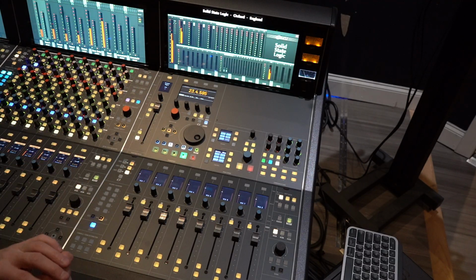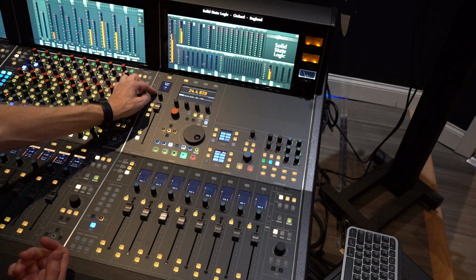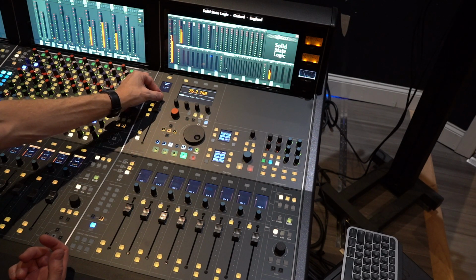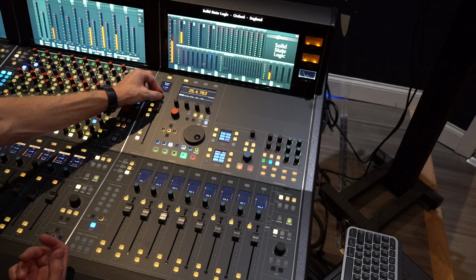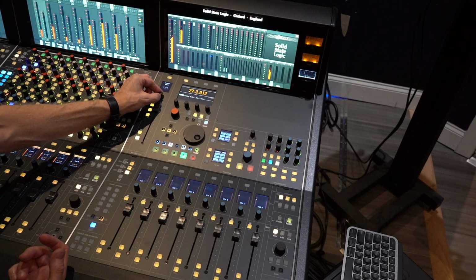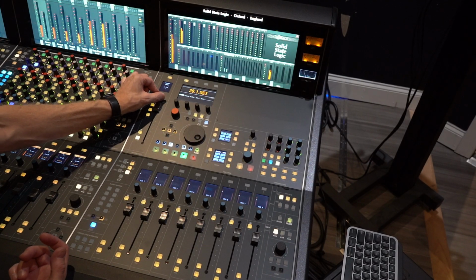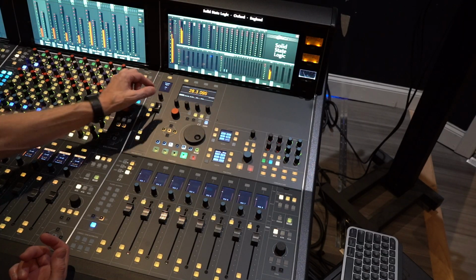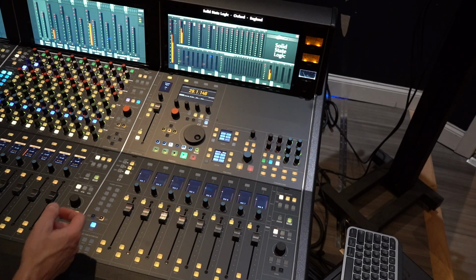This is a specific trim for the balance of the main buses. Let's say you have a slight left-right offset, which we actually do have right here. I can change the balance here to make it different if I wanted to. So this is a very precision balance adjust. It's plus or minus 5 dB, and that's done right there.